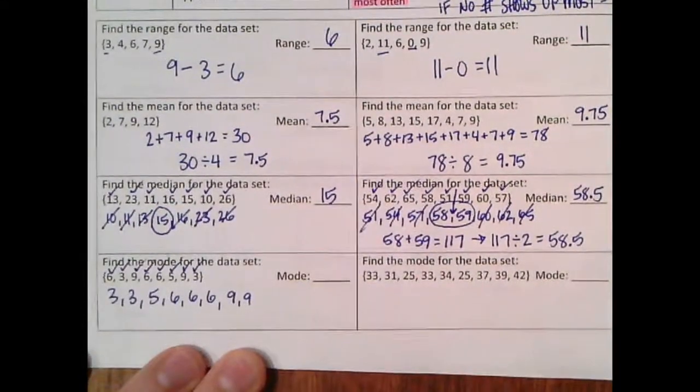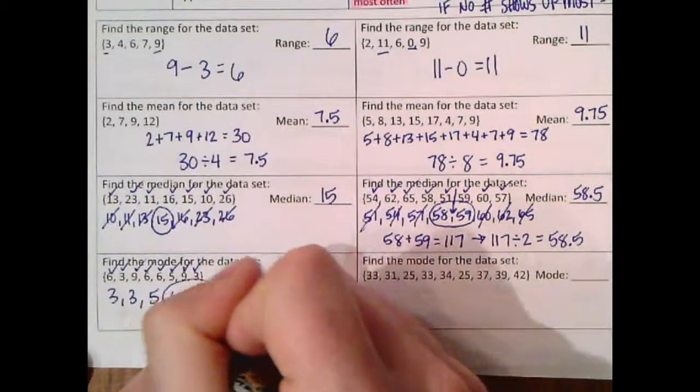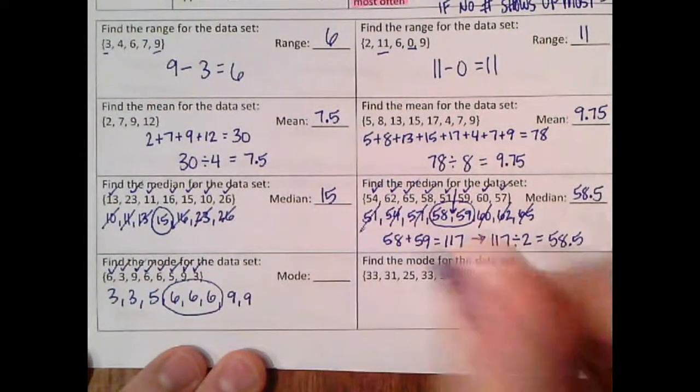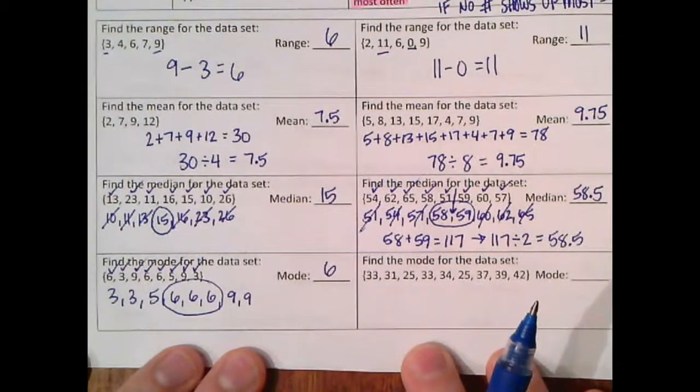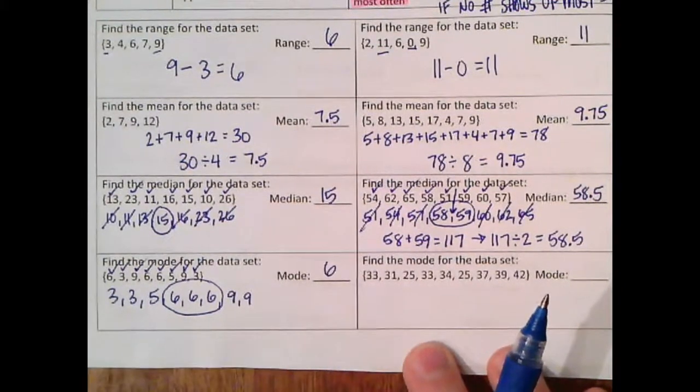Now the reason we put them in order is you can quickly see, okay, I've got 2 here, 3 of these, 2 of those. Well, the one that's happening most often, it's those 3 right there. So the mode is 6. 6 is occurring the most out of all of this. All right.